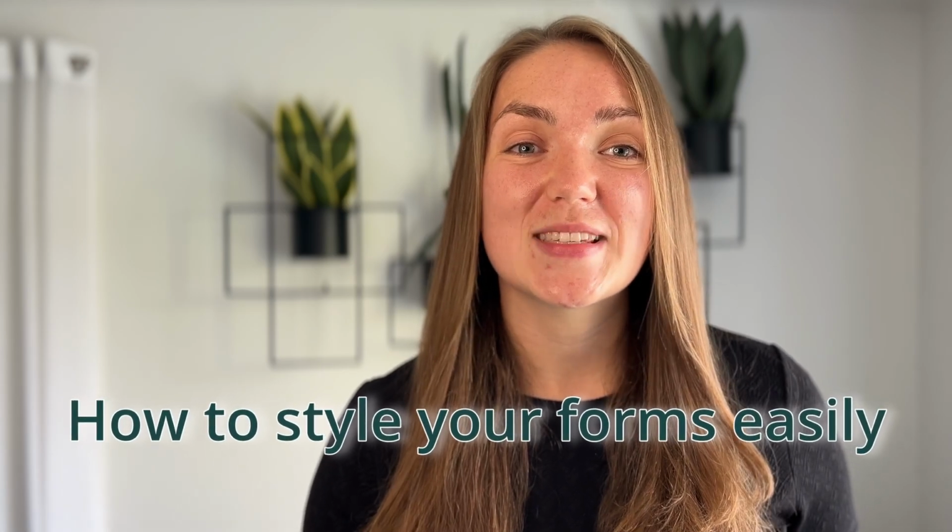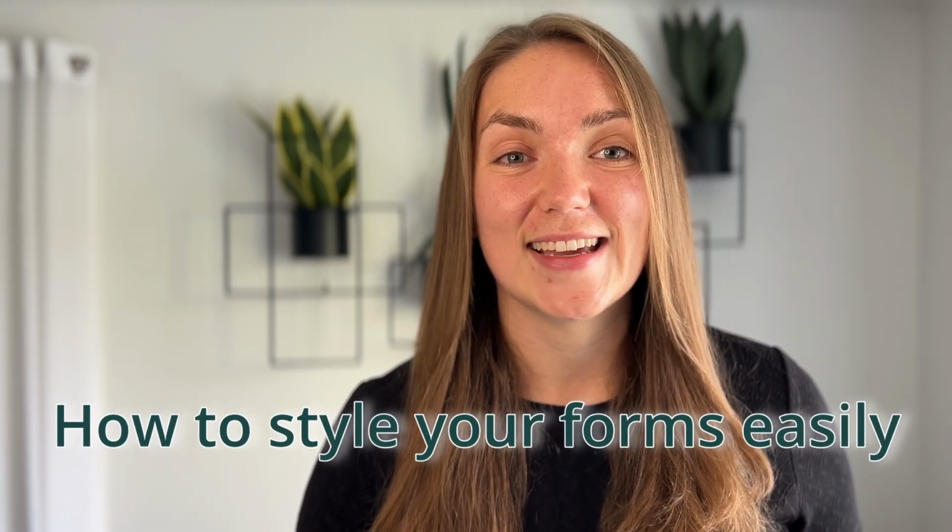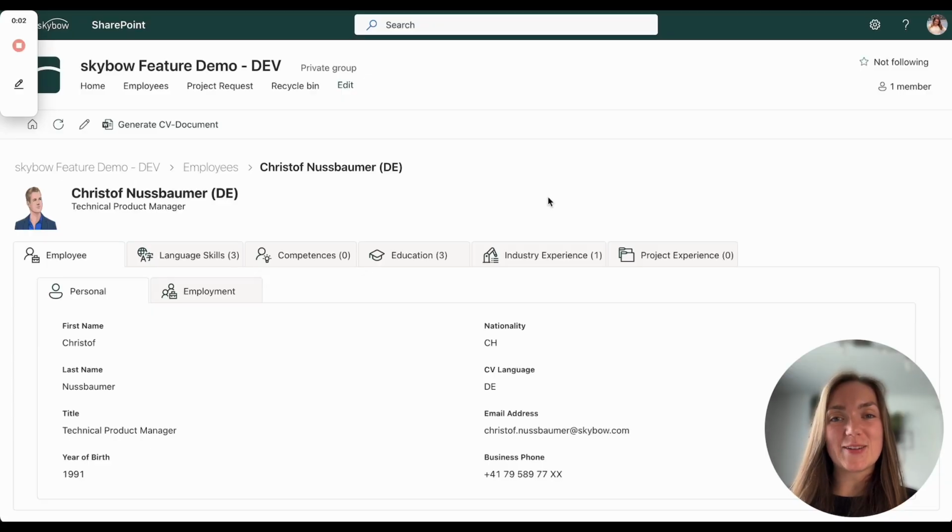I know the hassle of form styling in SharePoint. It's a lot of effort and a lot of little things you have to think about. That's why we worked on a solution to make it really easy for you to style your forms as you just saw in our example. This is the form we are going to style today together. It's the same form as you already saw in our examples a few seconds earlier.